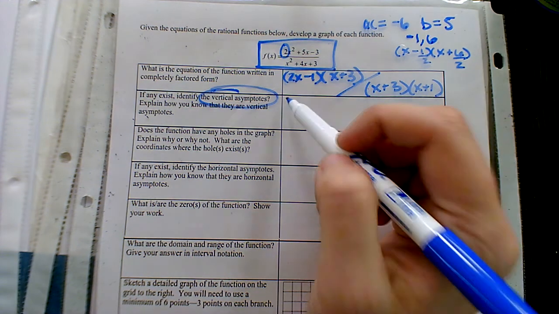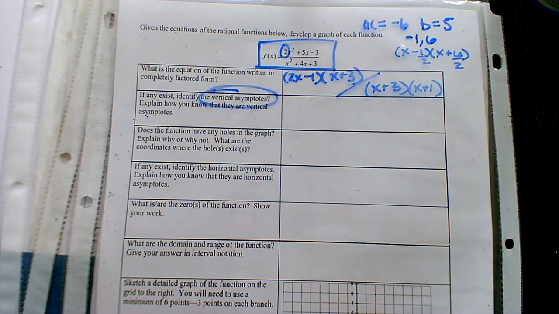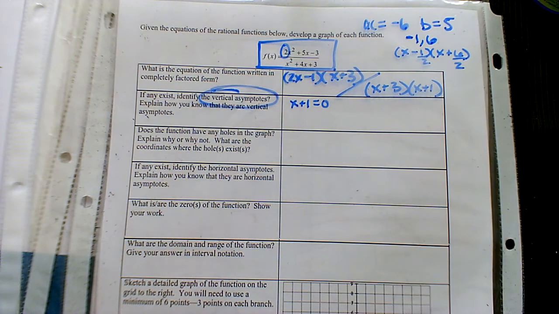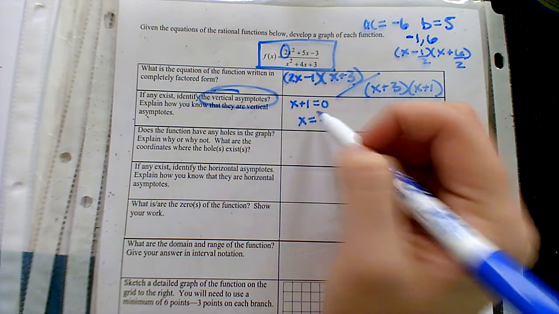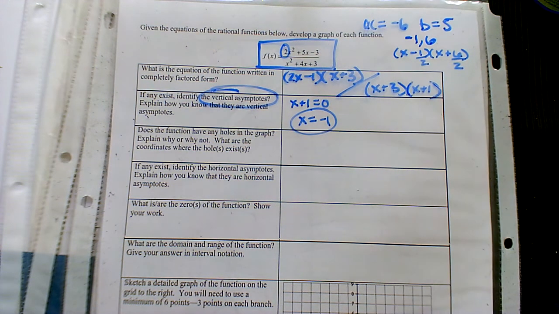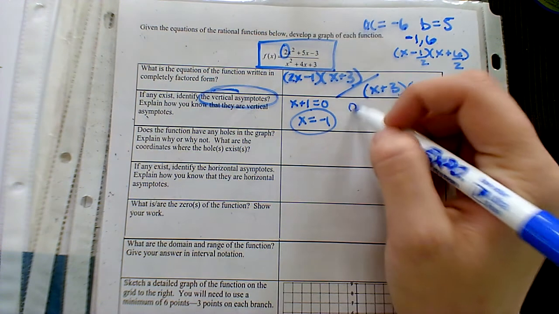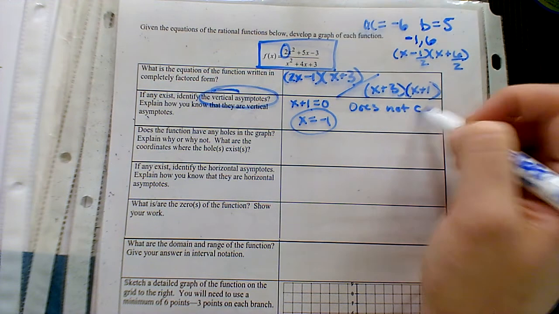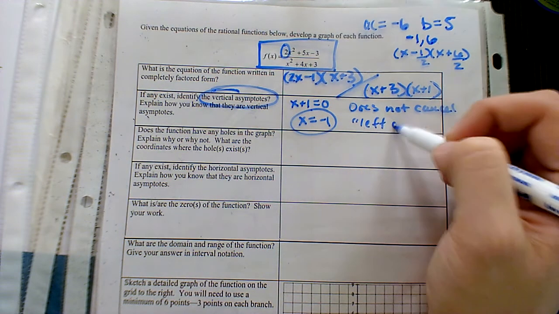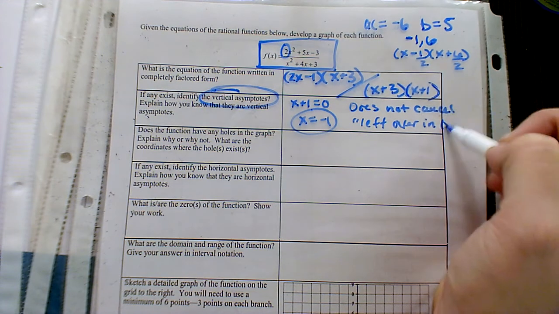Good, Olivia? Say it again. X plus 1's the factor. Okay, and it'd be -1 if we solved it. Okay, so x equals -1. How did you know it was this factor to look at? Okay, does not cancel. Okay, you can say left over in bottom.